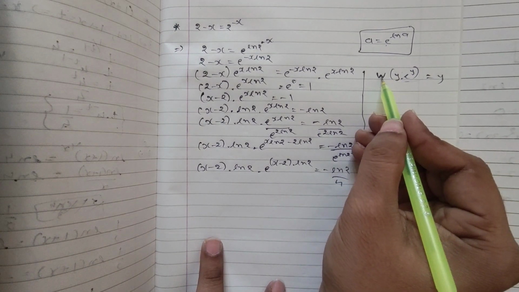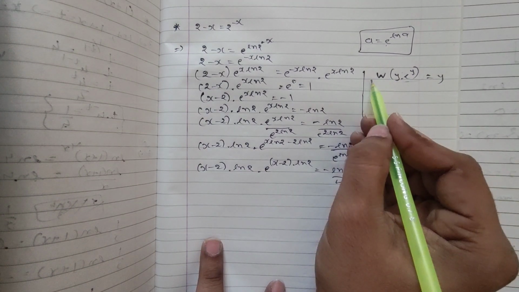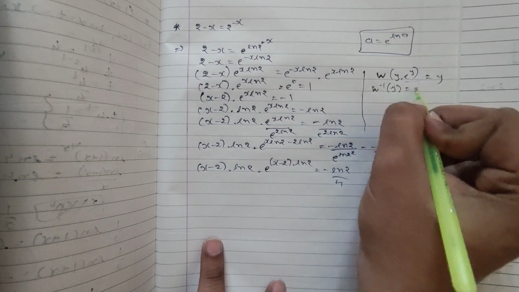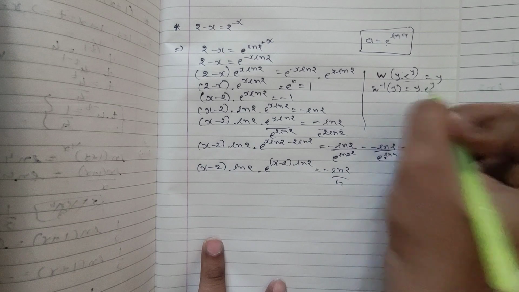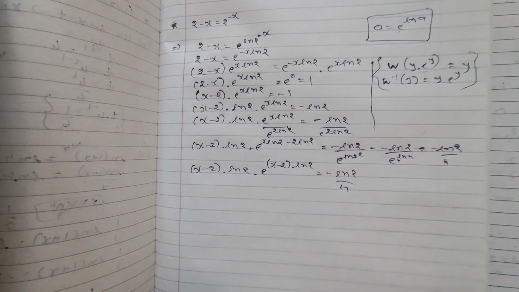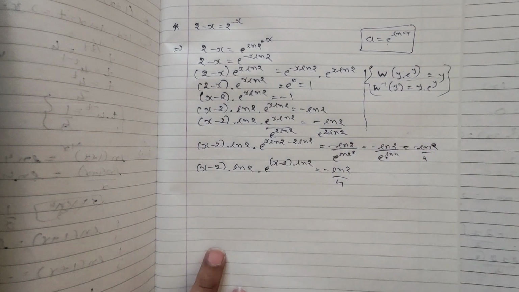This is the normal Lambert W function. If I want to reverse it, for example, if I want to reverse the W function, then it will be equal to y times e raised to y, right? Both are possible. The reverse is also possible in this function, right? I'm sure all of you are aware of this function.